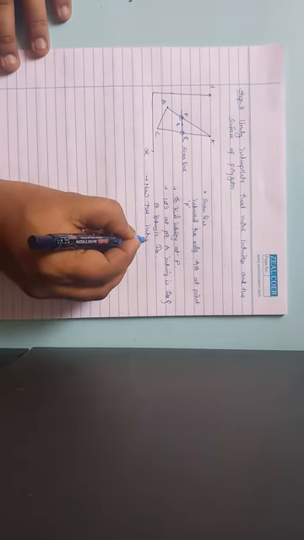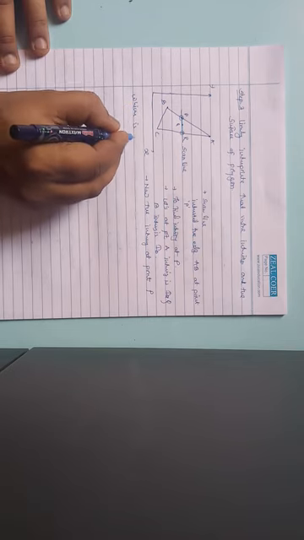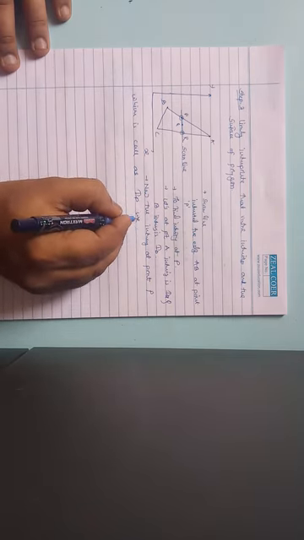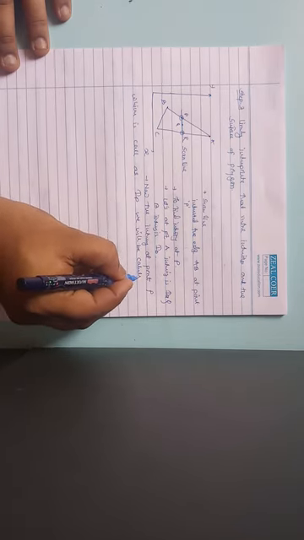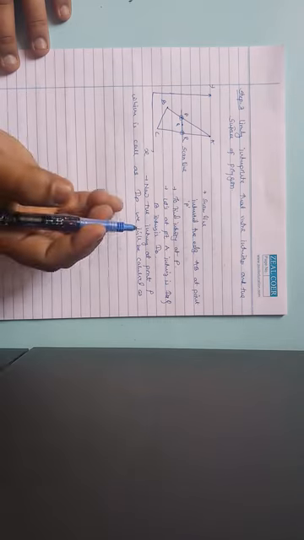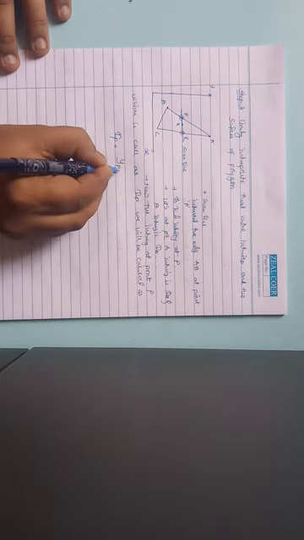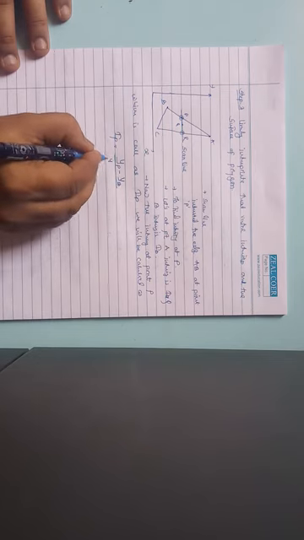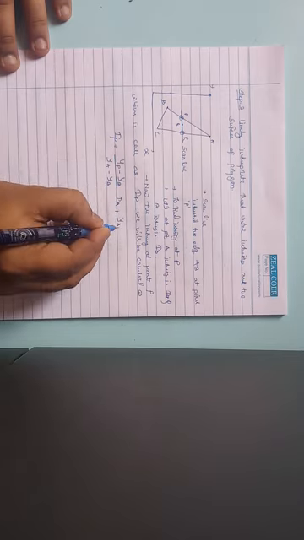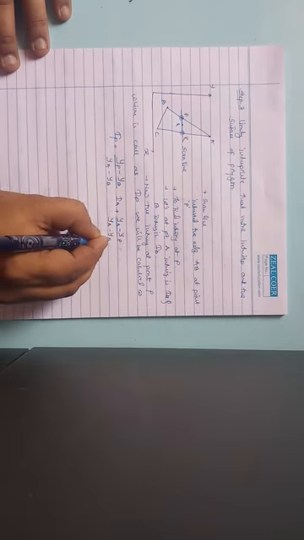The intensity at point P, called IP, is calculated as IP equals (YP minus YB) divided by (YA minus YB), times IA, plus (YA minus YP) divided by (YA minus YB), times IB.